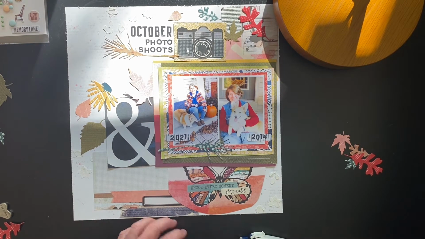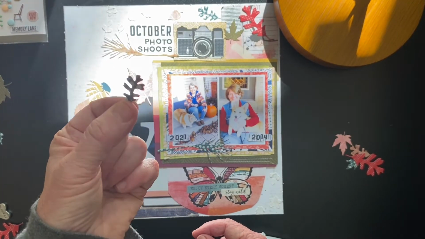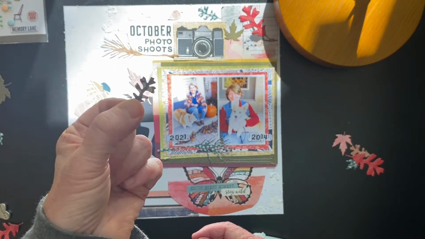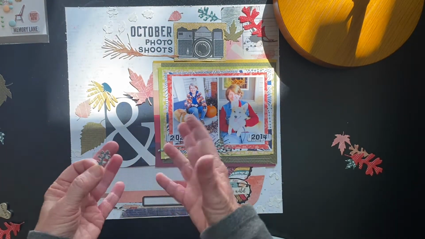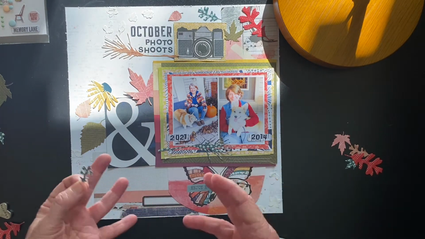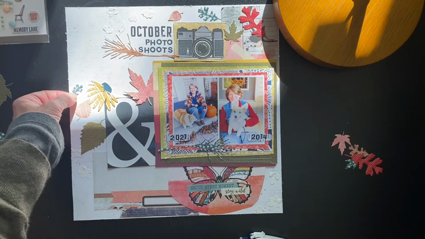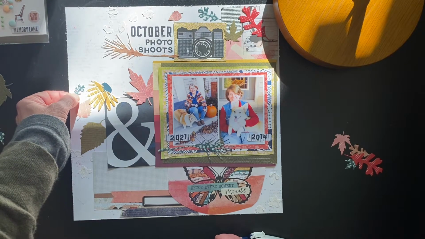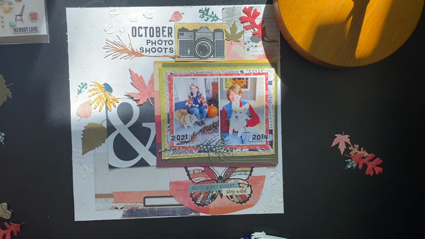Sometimes people who reviewed the die set weren't happy with how small some of the leaves are. I love that. I think they're so adorable when they're really small like this. And even though this is a 12 by 12 layout, the larger leaves have that kind of heft to them, but it's really fun to have a variety of sizes, and to put in these tiny leaves for contrast with the larger ones.